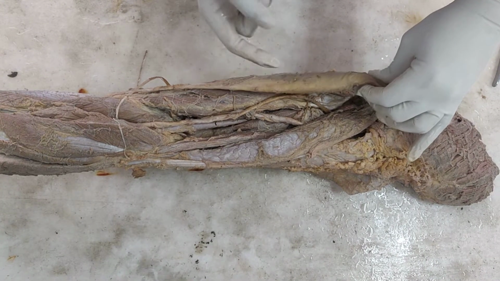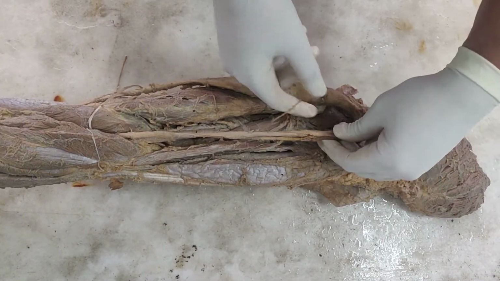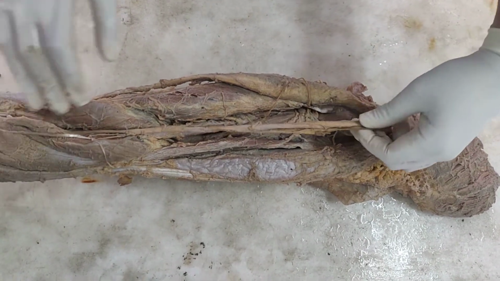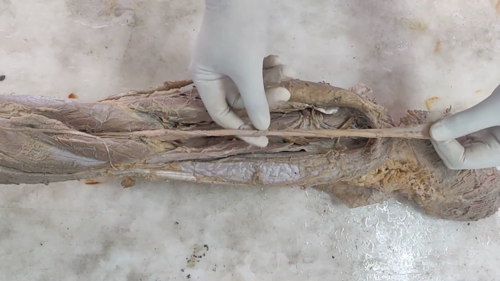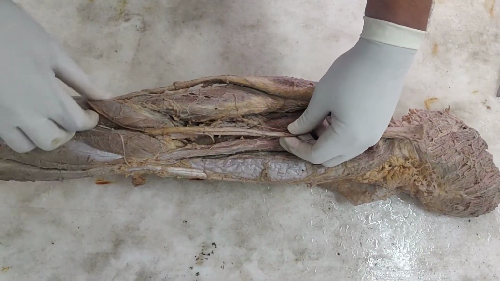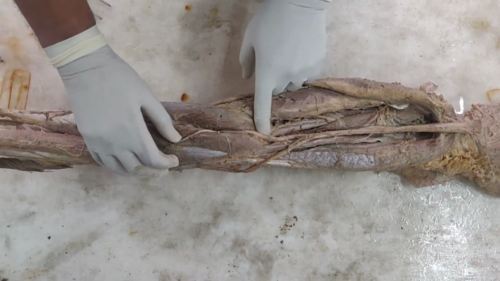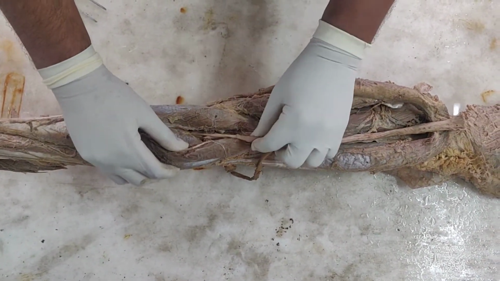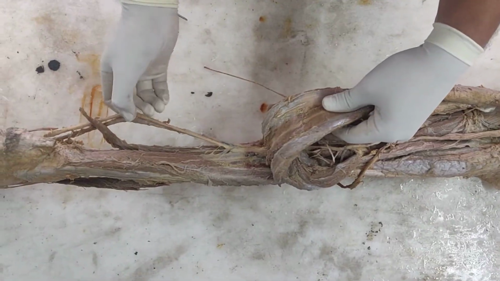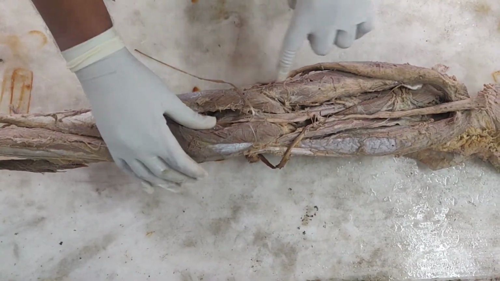On the medial side you can see semitendinosus and semimembranosus, and in between there is the largest, or thickest, nerve of the body. This thickest nerve of the body is the sciatic nerve. Here you can see the sciatic nerve, and the fibers going laterally form the common peroneal nerve, and this is the tibial nerve. Always remember the tibial nerve goes on the back of the leg. Here you can see the tibial nerve, and this is the popliteal fossa.